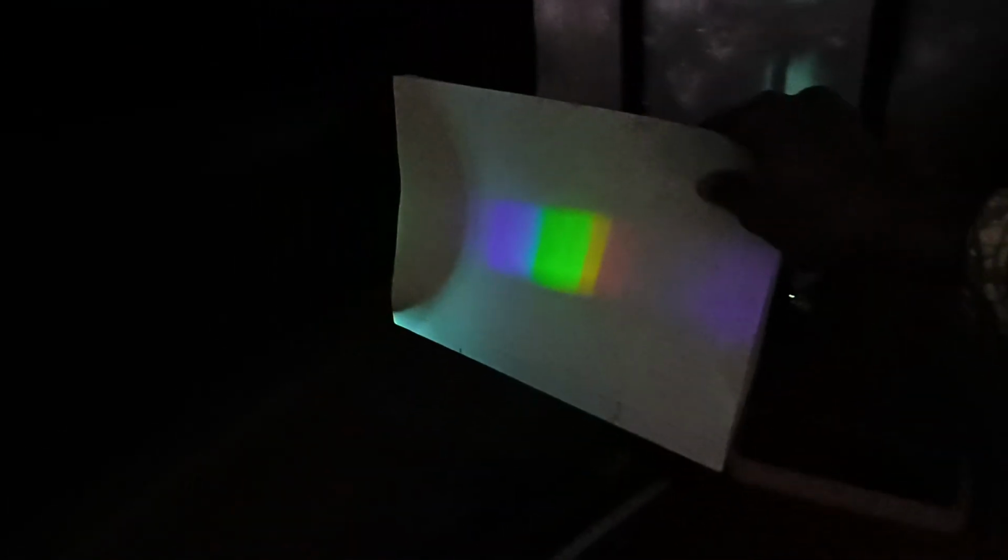Then we do the next till we finish for all the spectrum we have here. So we make sure the first color goes through the opening here. We record the corresponding voltage. The next color goes through the opening. We record the voltage. So we do that for all the colors.